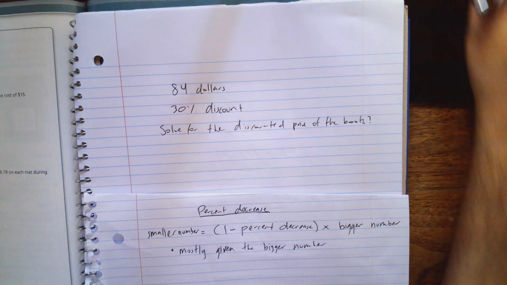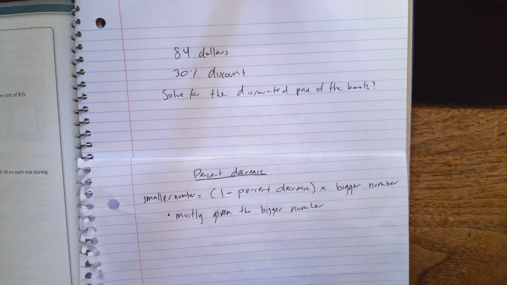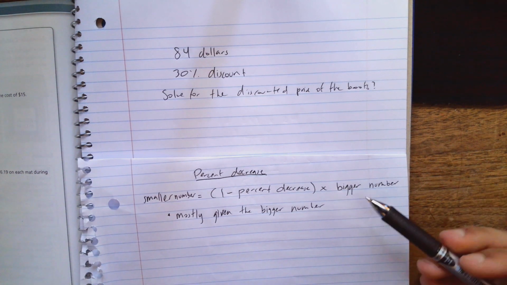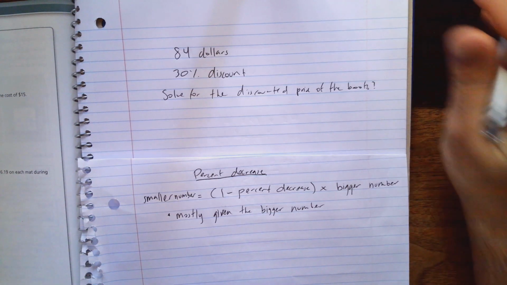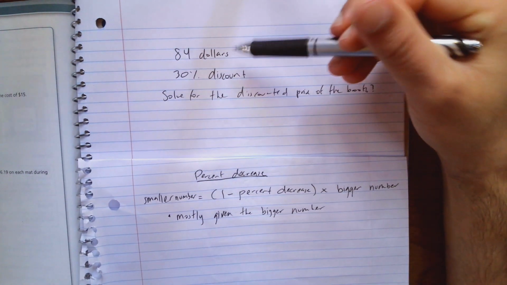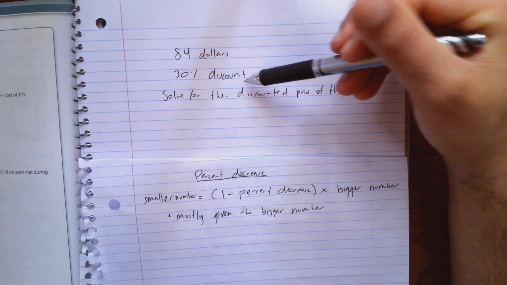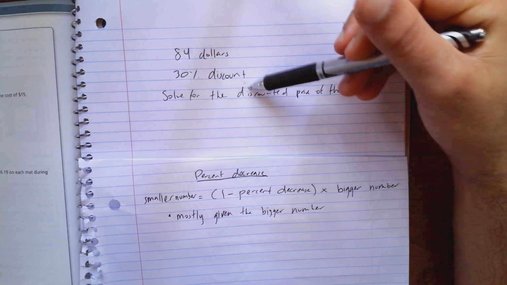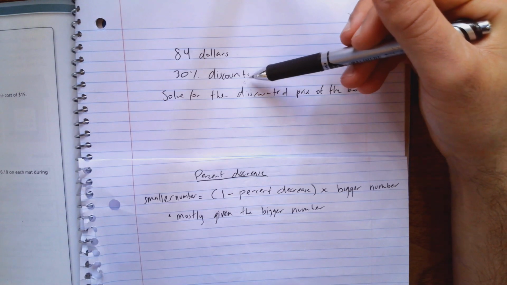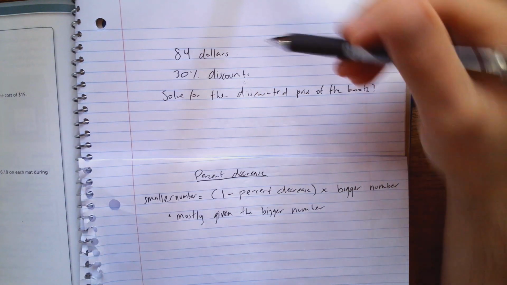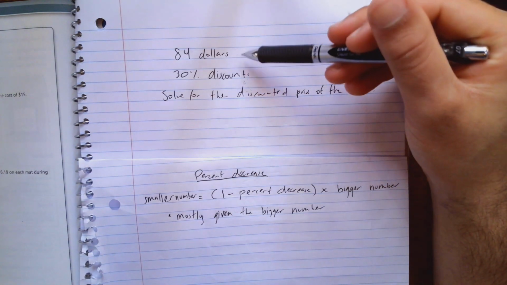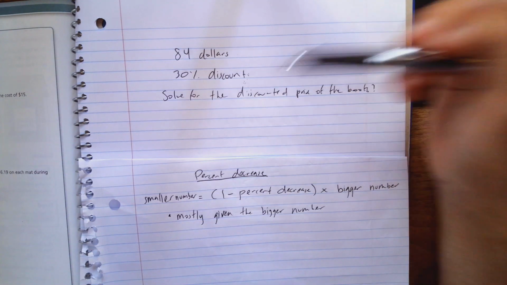Cool. Okay, so we're talking about a percent decrease. We know that we're typically given the bigger number. We can even think about this really quickly. So if we're talking about a pair of boots that costs $84 and it's going to be sold at a 30% discount, is the new selling price of the boots going to be smaller than $84 or bigger than $84?